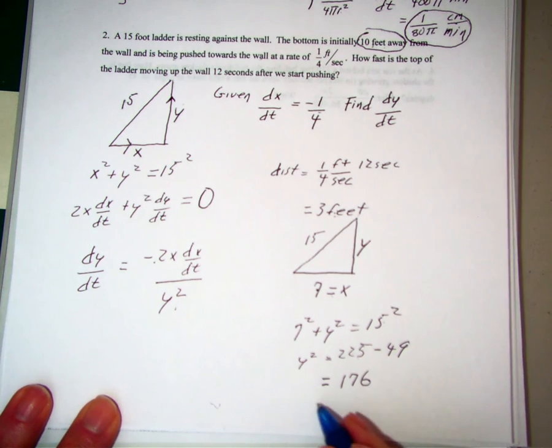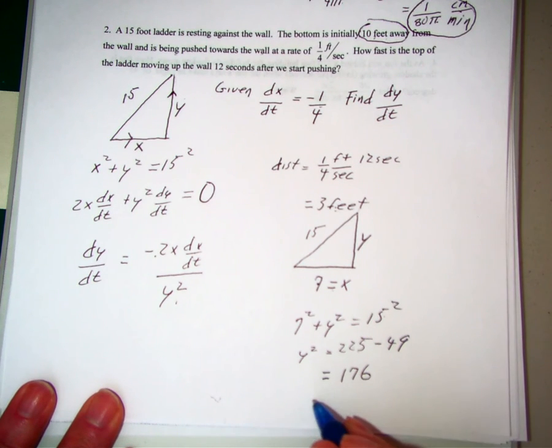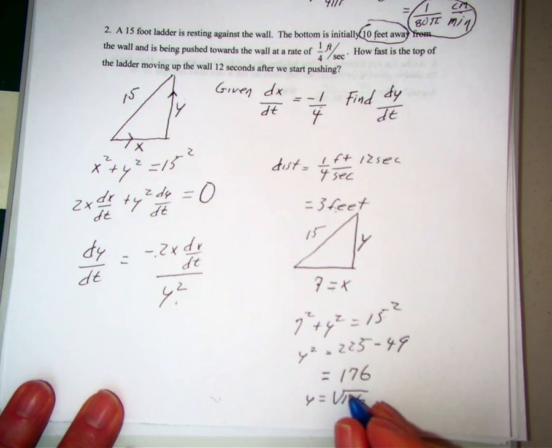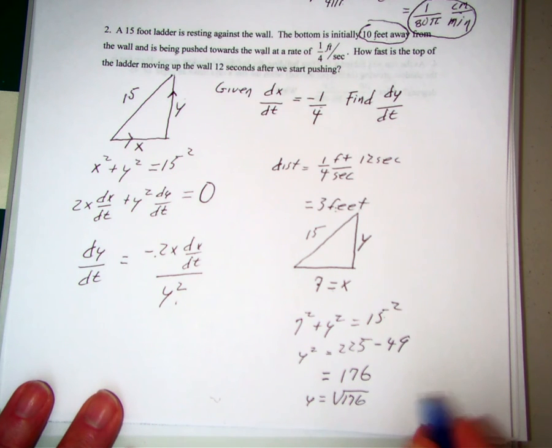So what do we know? We don't care what y squared is equal to, we care what y is equal to. So y is equal to root 176. Now don't worry, this is not intermediate algebra. You can leave it like that. Maybe you can simplify that down in an intermediate algebra class, maybe it has a perfect square. But the square root of 176 is an okay number. It's a number between 13 and 14, right? 13 squared is 169, 14 squared is 196. So this is a number somewhere between 13 and 14. Not important, though. Oh, we didn't have to know it, did we?